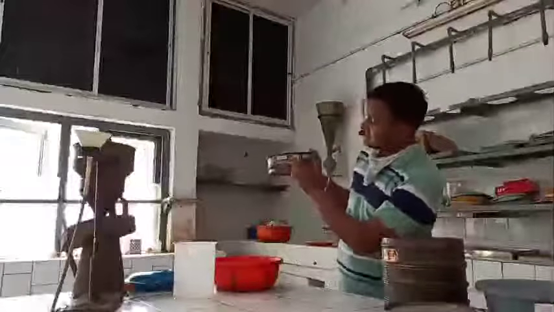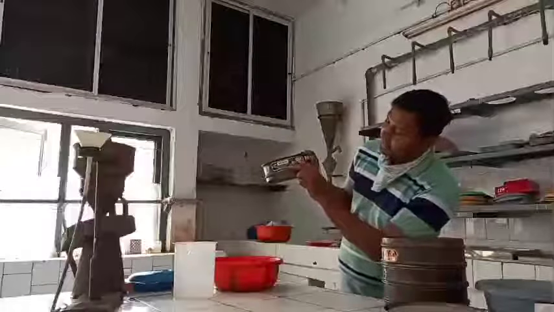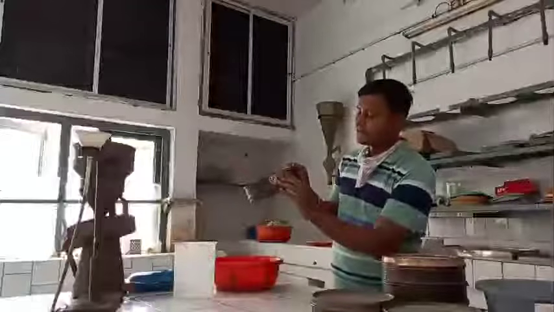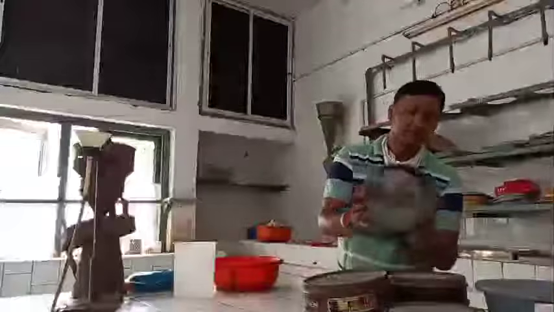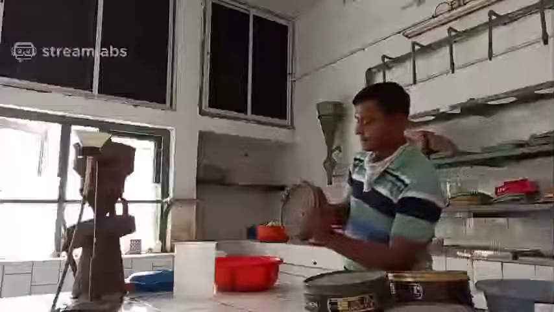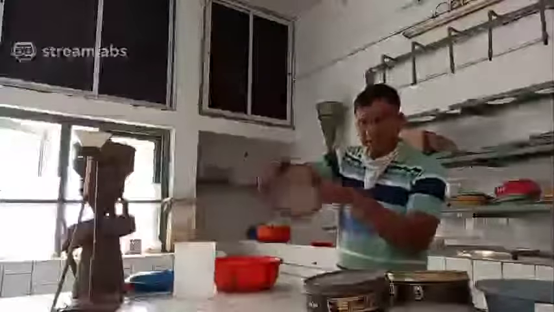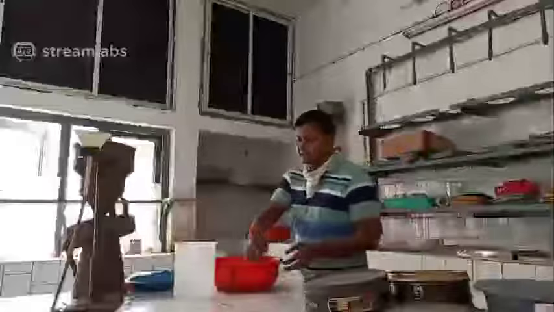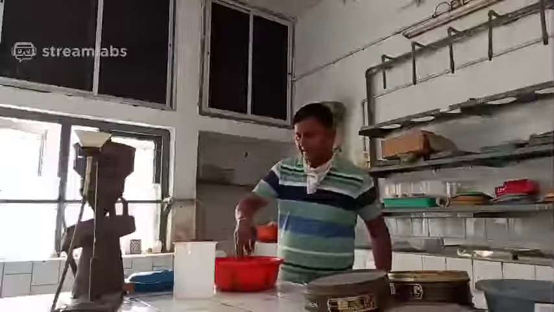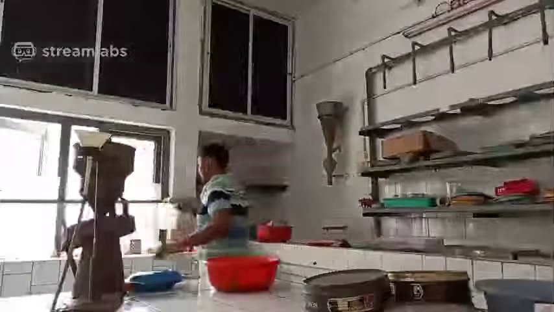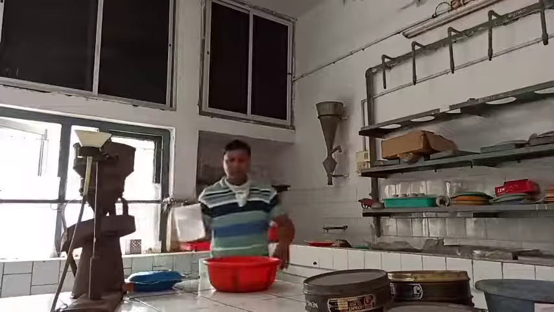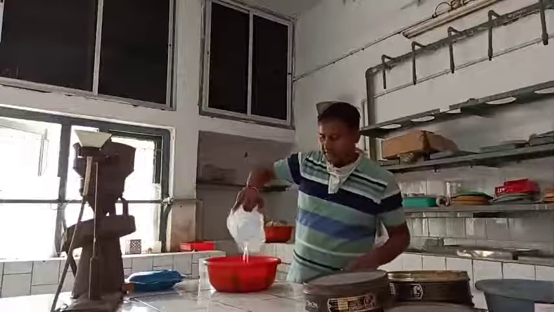The size of the sieve you can read on the sieve. This is the 400 mesh sieve. This is the 200 mesh sieve. Likewise, this is the 60 mesh sieve. So you should start with the 60 mesh sieve. I am not taking much time, but I will just show you the procedure of how to extract the nematode.